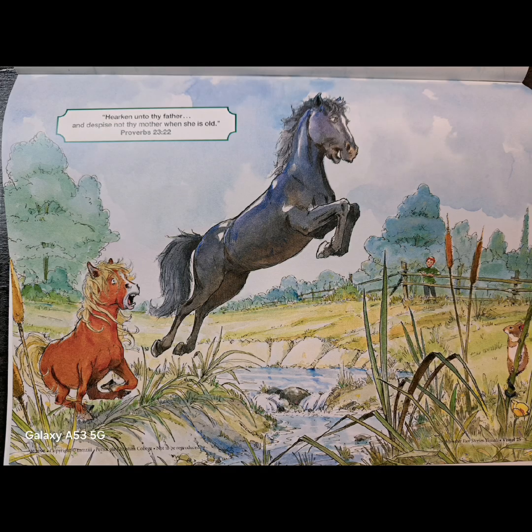"I'll soon catch old Zeke," Perry thought. "He can't last long. I'll pass him before we reach the creek." Before Perry came to the creek, Zeke had crossed it in one mighty leap.